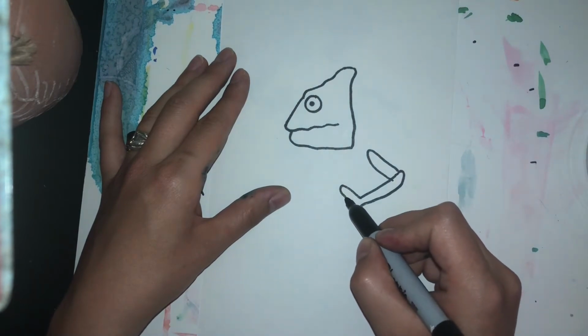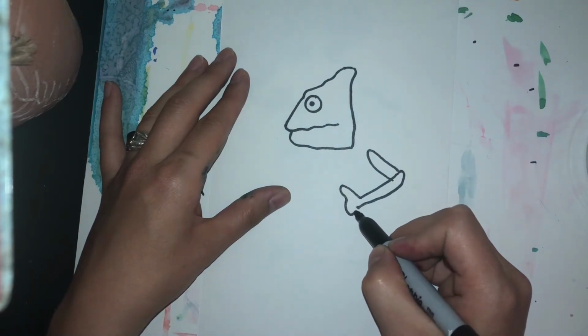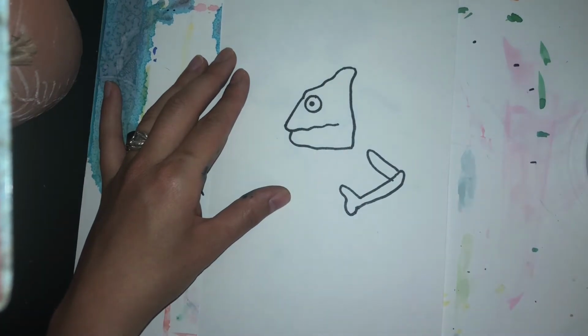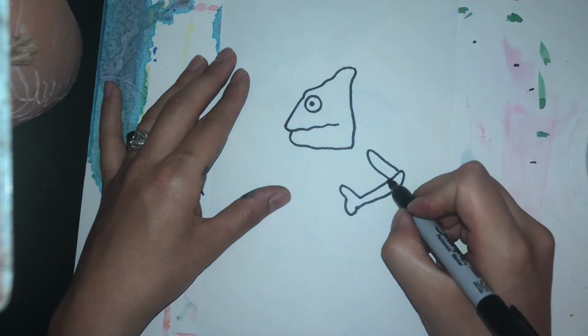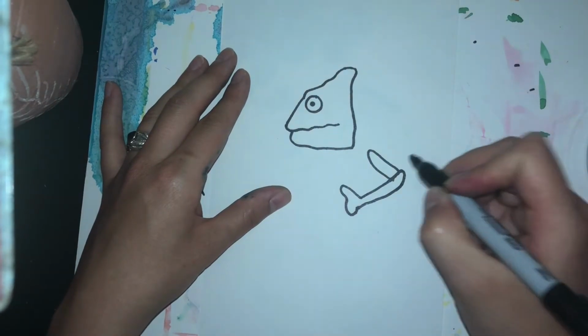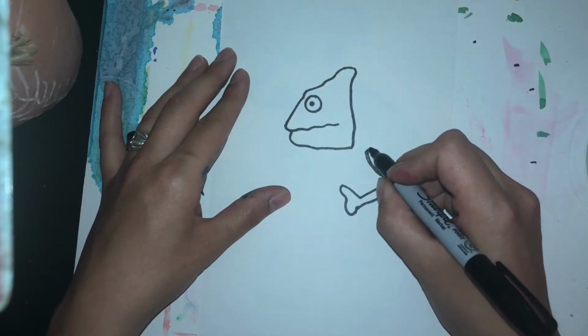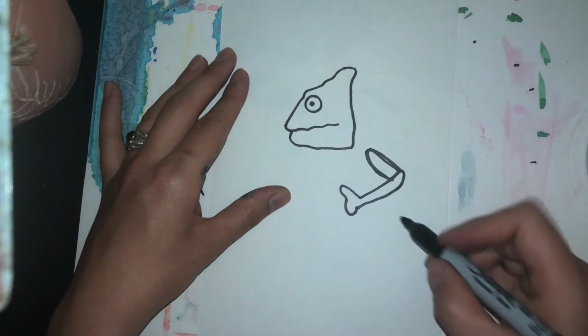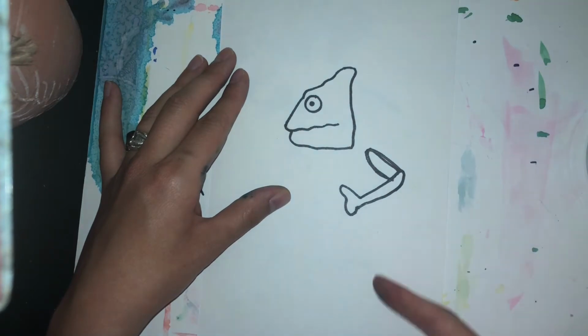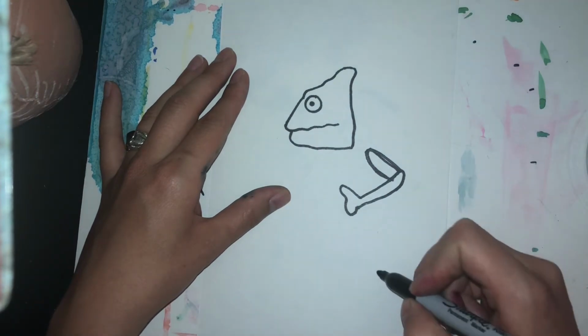I'm gonna make kind of like a peanut or bean shape, like so. So think of that kidney bean table in your classroom, similar to that shape. I'm just going over my lines here. Okay, and now that's kind of more like his arm. Now we're gonna do his leg down below.